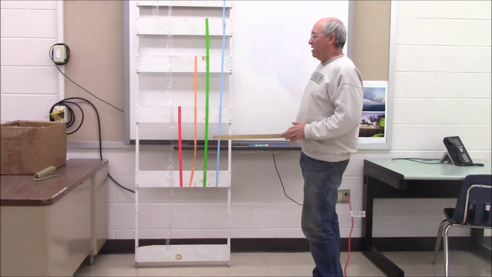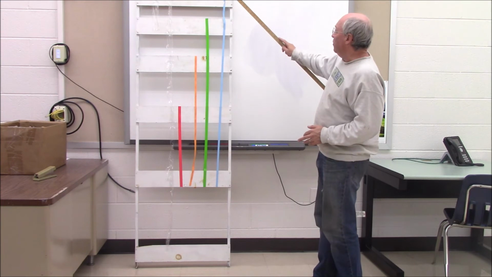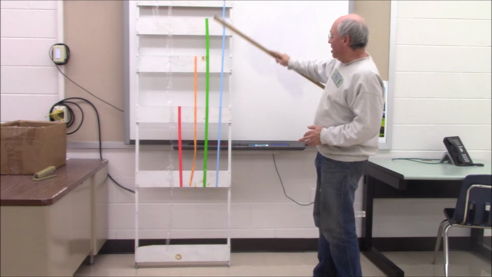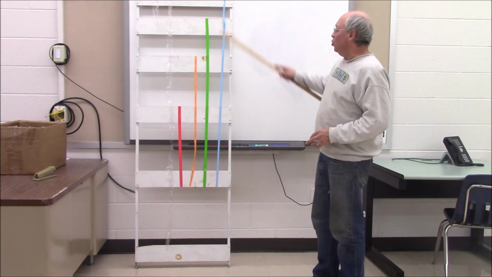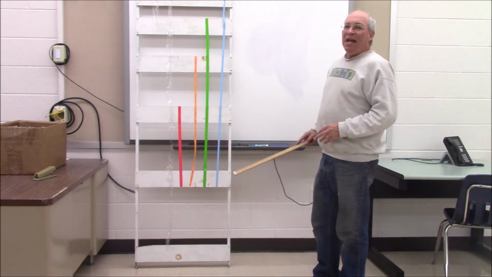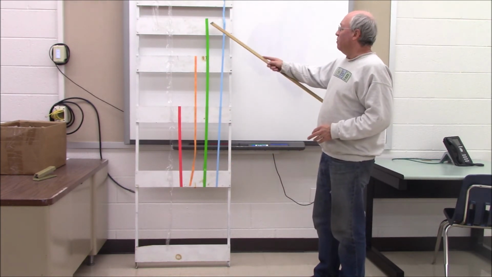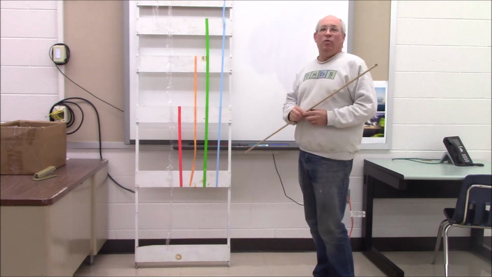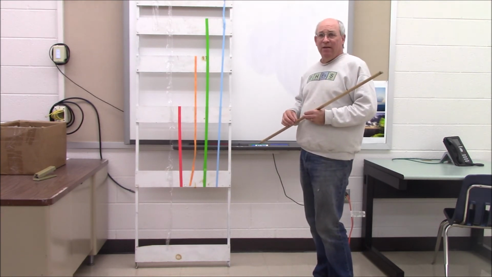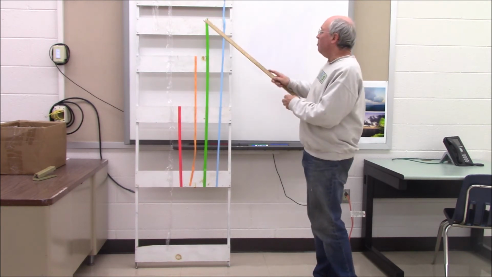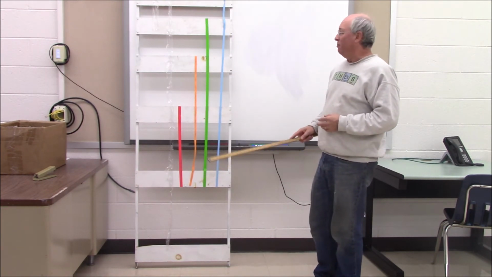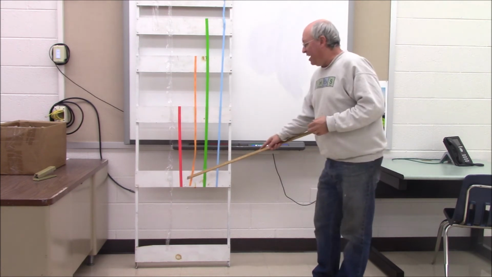So, for example, an electron moving from energy level 6 back to energy level 2 might emit blue light. An electron going from 4 to 2, which is a lower amount of energy, lower frequency, higher wavelength, might emit green light, orange, red, etc.